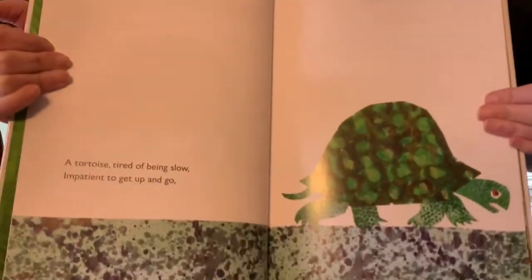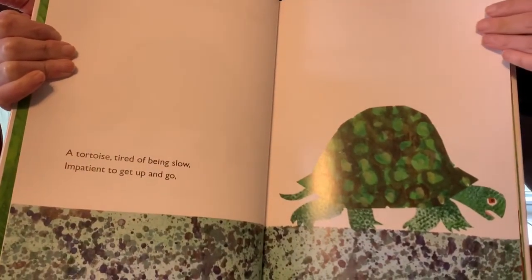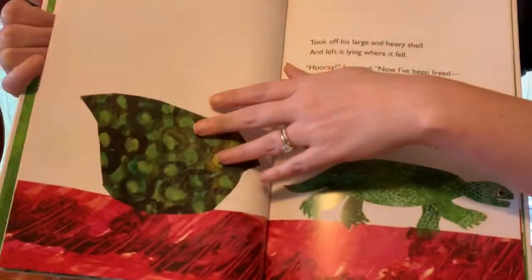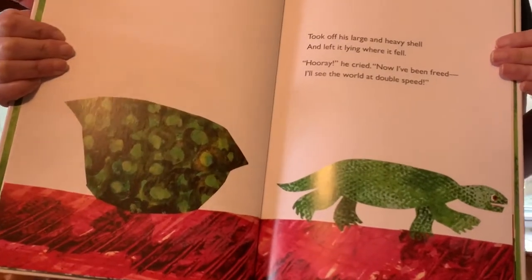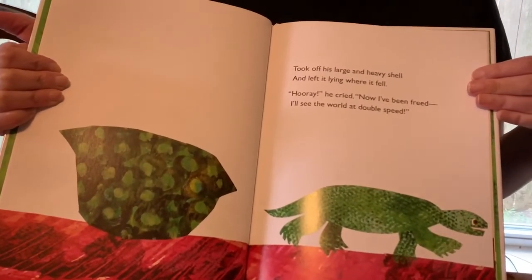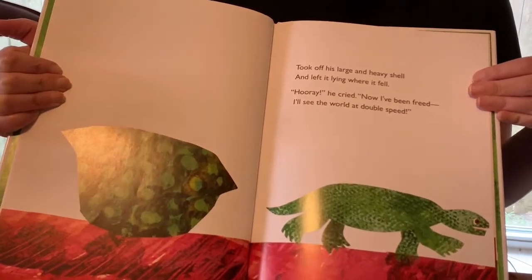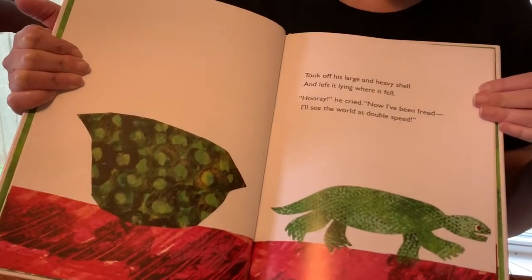A tortoise, tired of being slow, impatient to get up and go, took off his large and heavy shell and left it lying where it fell. Hooray, he cried, now I've been freed. I'll see the world at double speed.